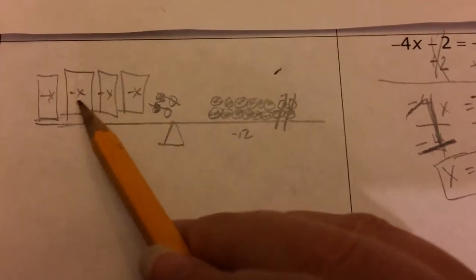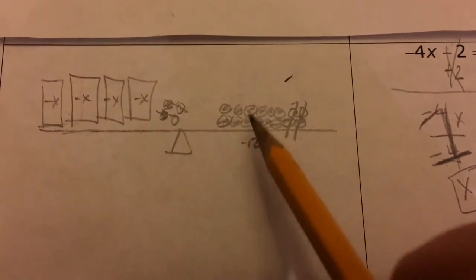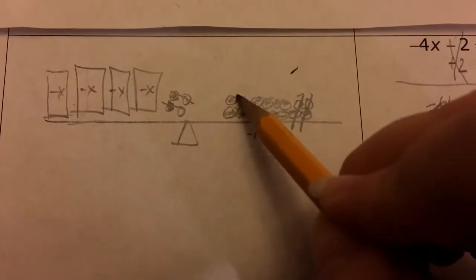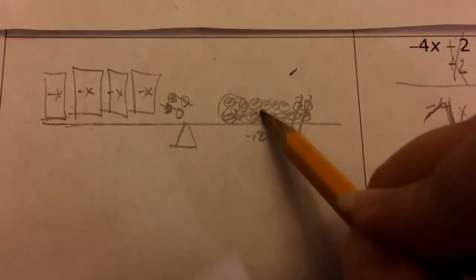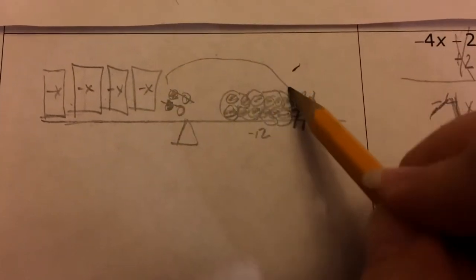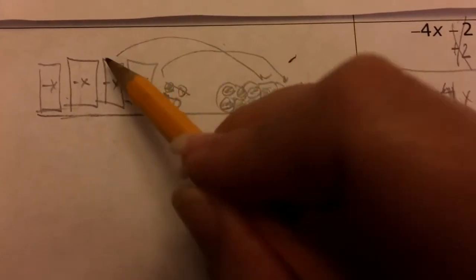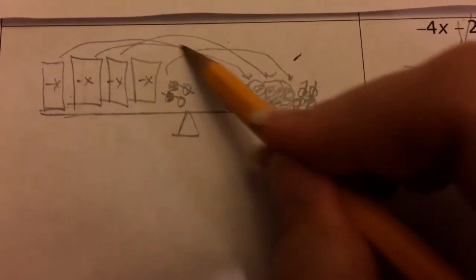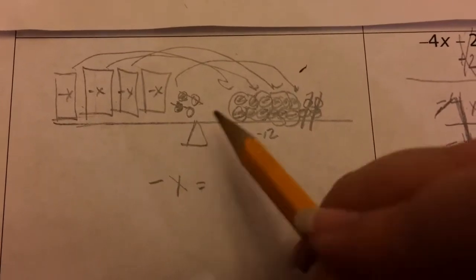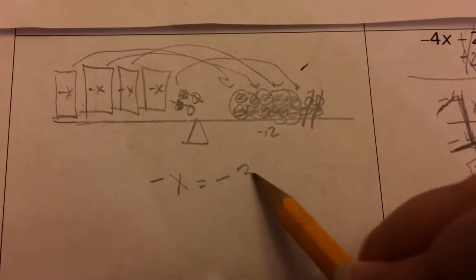All right, so now I have negative 4x and negative 12. So I'm going to make 4 groups. So there's a group, and there's a group, and there's a group, and there's a group. So like this one goes to this one, and this one goes to this one, and this one goes to this one. So I have negative x is equal to negative 3.